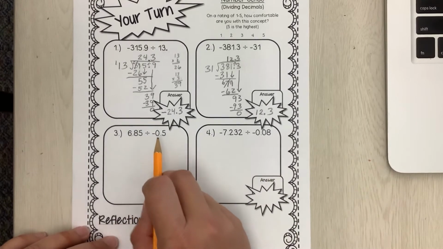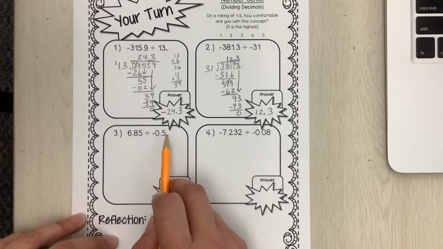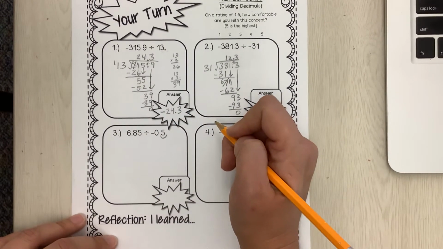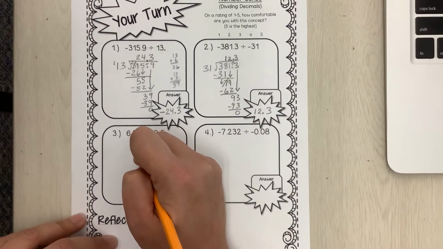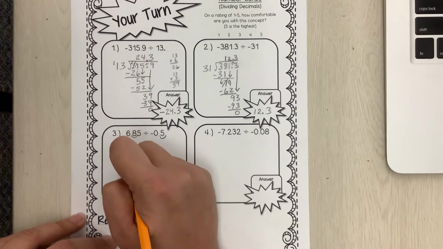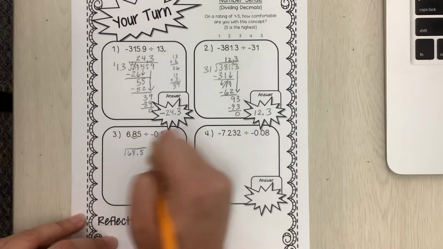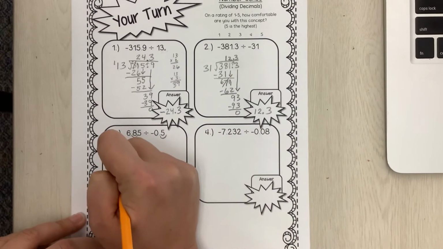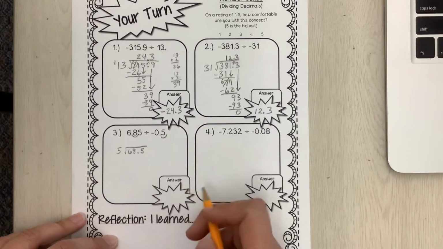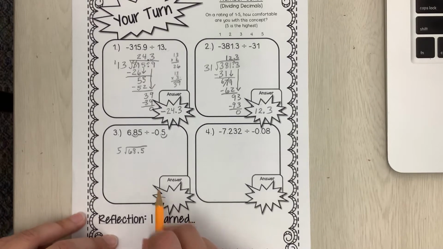Okay, let's look at number 3. Number 3, I do notice my divisor is not a whole number, so I need to move the decimal over. So I need to move it over 1 time, which means I also need to move my dividend decimal over 1 time. So really my problem is going to be 68.5 divided by 5. And I see it's a positive and a negative, so that tells me my answer is going to be negative, so I'm going to put it in my answer box right now so I don't forget.